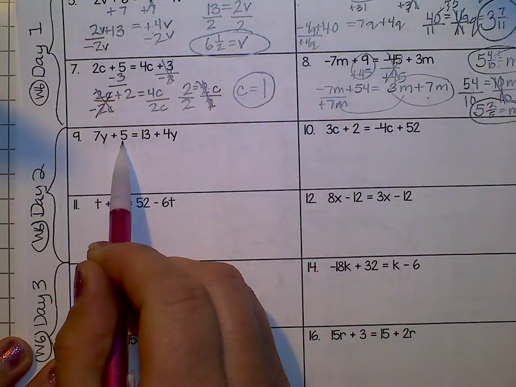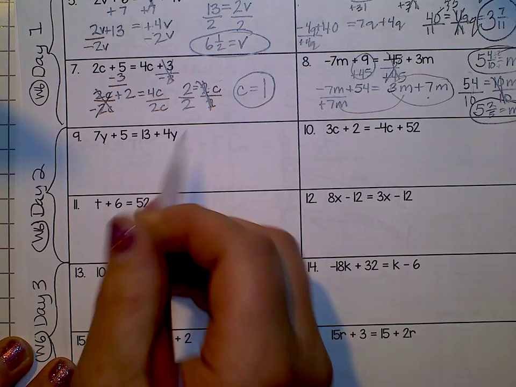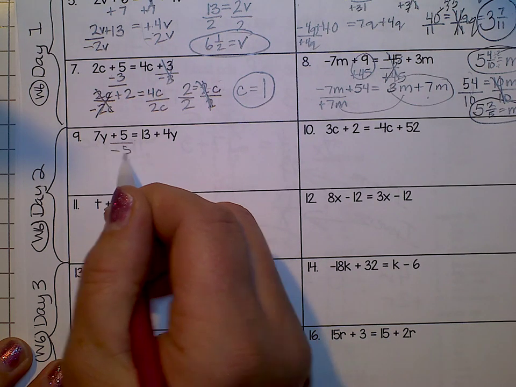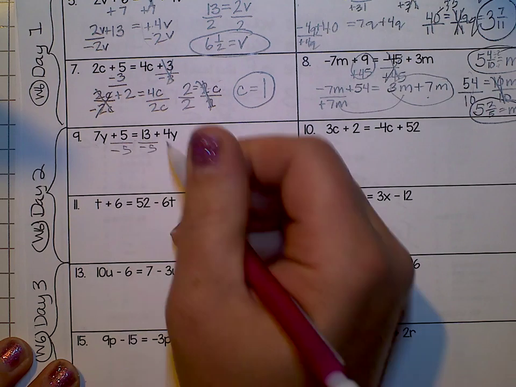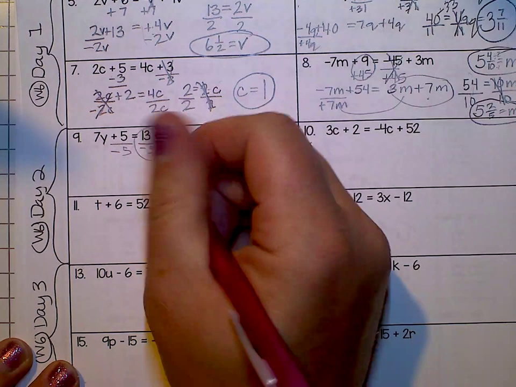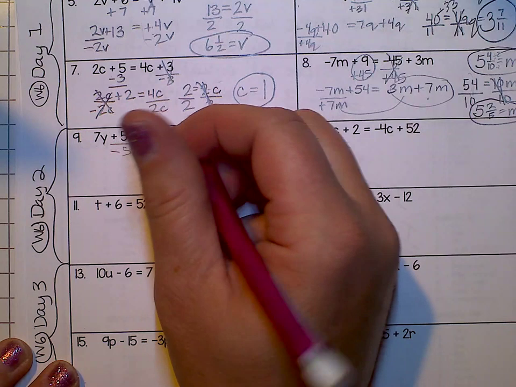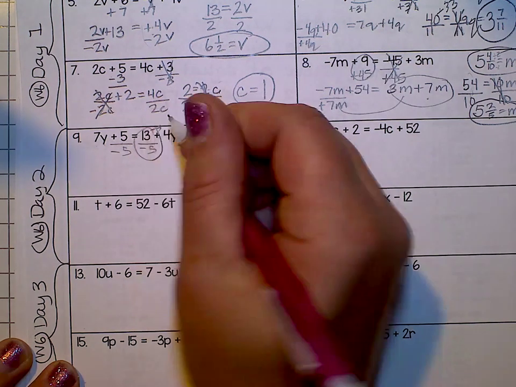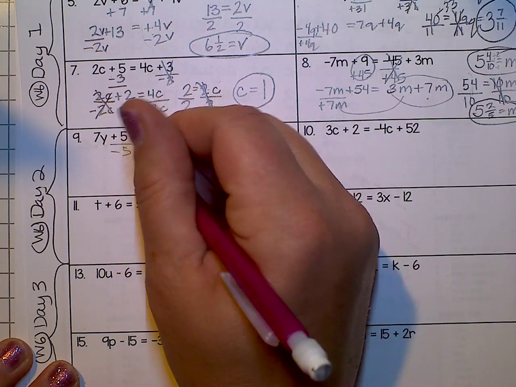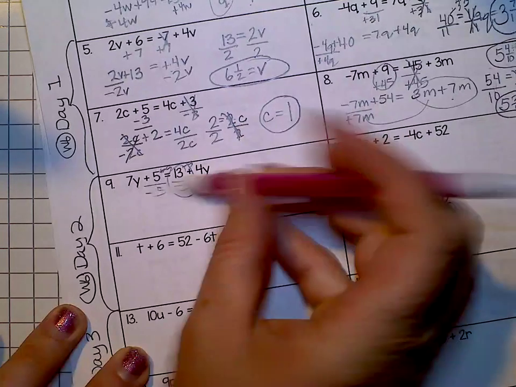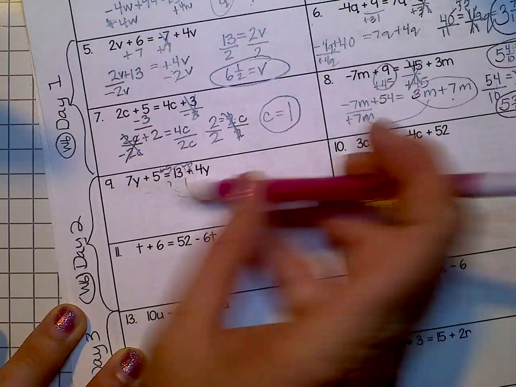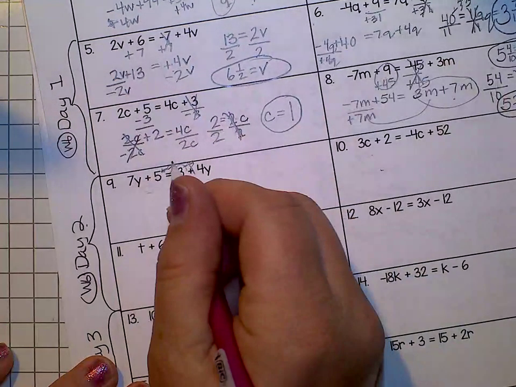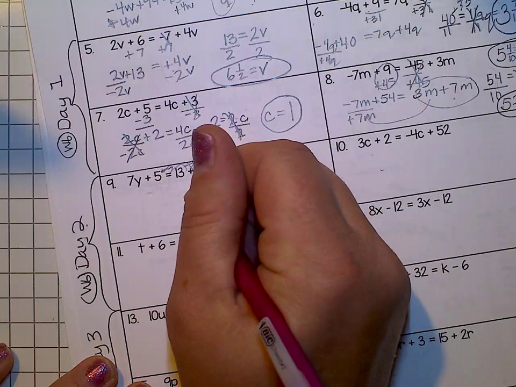7y plus 5 equals 13 plus 4y. So I'm going to keep mine positive, so I'm going to take this away from over here. Combining like terms, 13 minus 5. I know I'm writing that as a fraction, but that's not how it's meant to look. It shouldn't look like a fraction because that's not what you're doing. You're combining like terms. It's just hard to see if I put it this way.